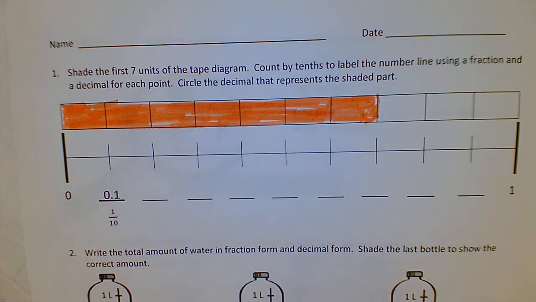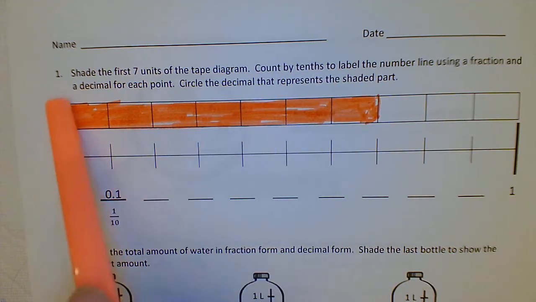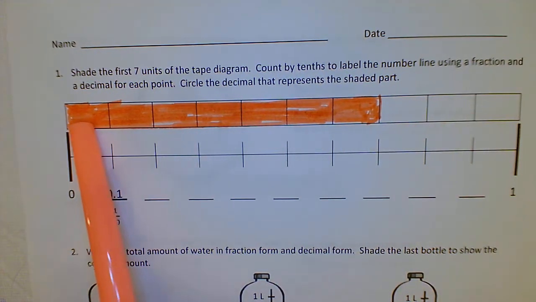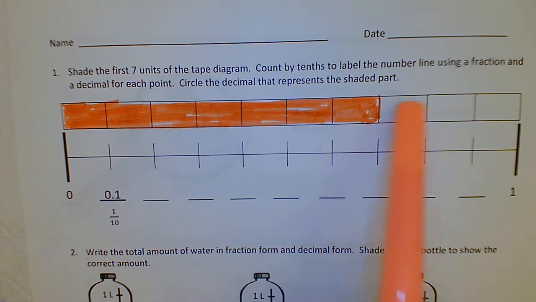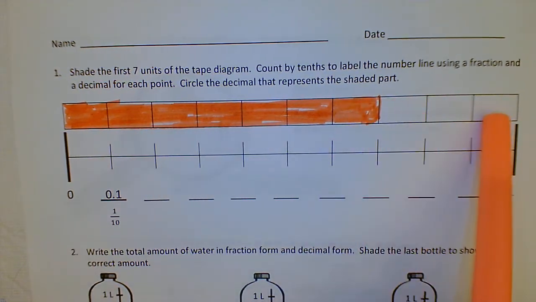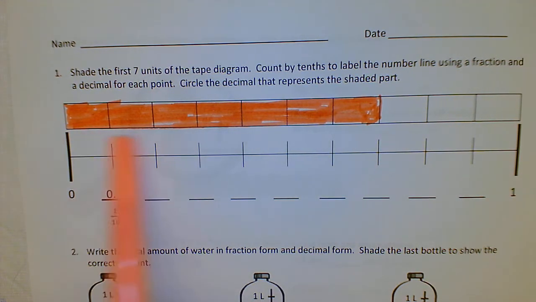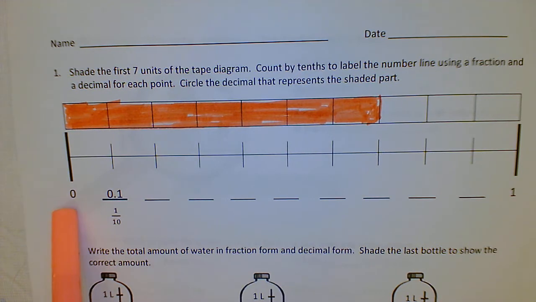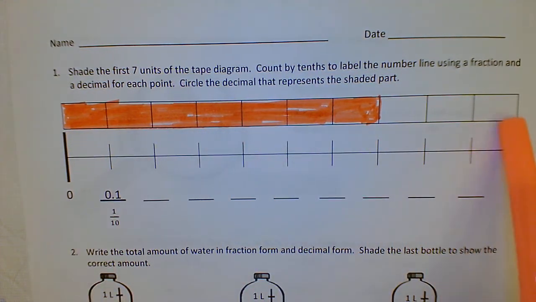Okay, so now here's what I want you to think about. If this tape diagram represents one whole, let's count how many pieces we have. We have 1, 2, 3, 4, 5, 6, 7, 8, 9, 10. So each one of these is 1/10. Now I could have also figured that out, because you can see that this number line underneath it is going from 0 to 1. So we know that this represents one whole.